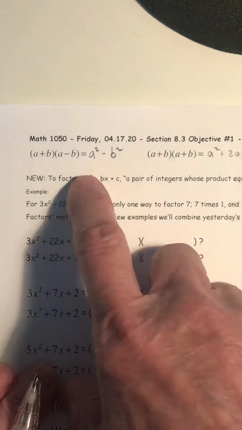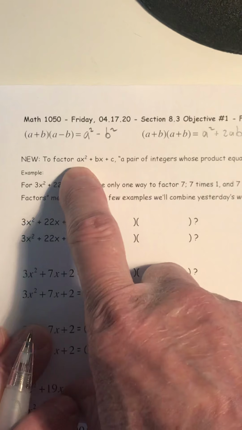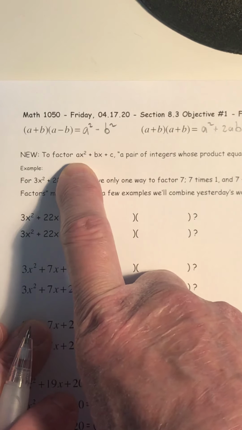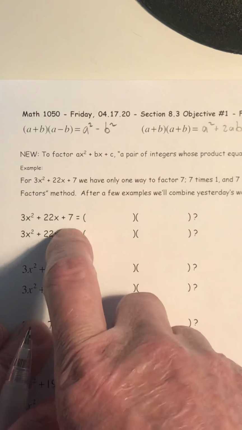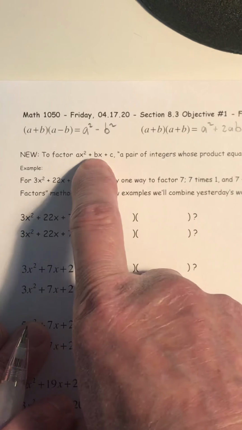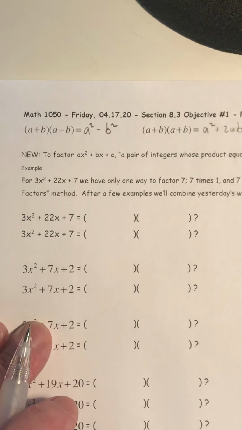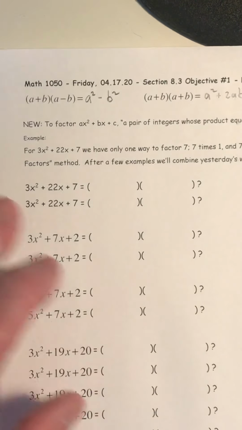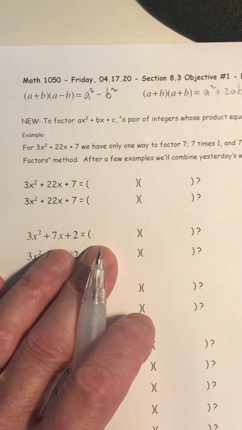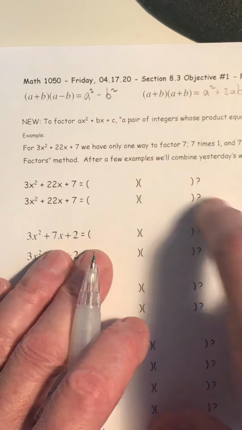Today we're going to factor trinomials like we were doing yesterday, but now the a is not going to be a 1 anymore. It was very easy when a is a 1. But as soon as a is something else, like a 3, that idea of add up to get b and multiply out to get c, that's not going to work anymore. So what we're going to do today is just trial and error, and then we'll see some other methods next week. Our first guinea pig is 3x squared plus 22x plus 7.